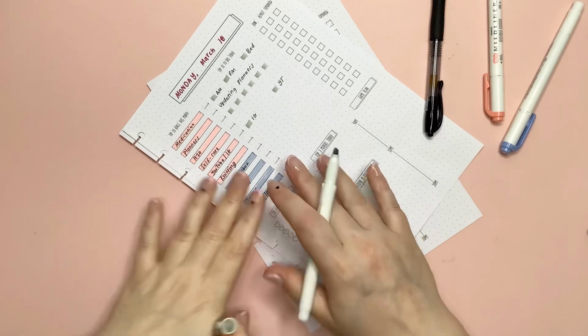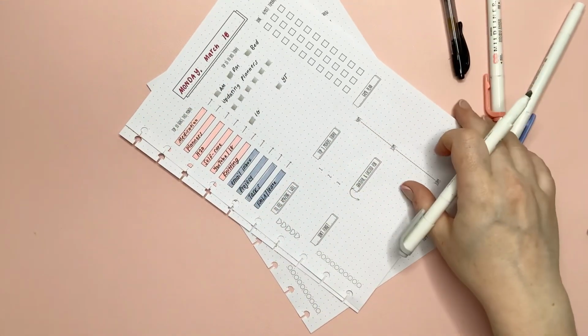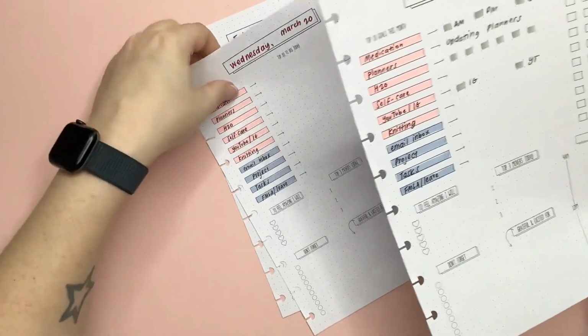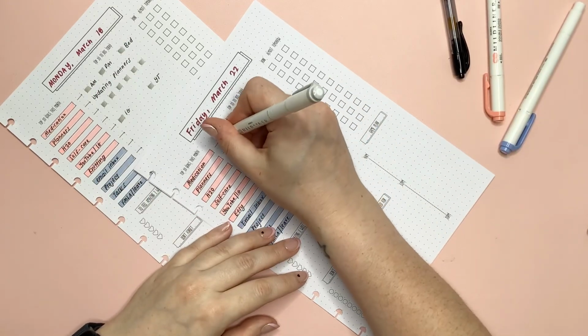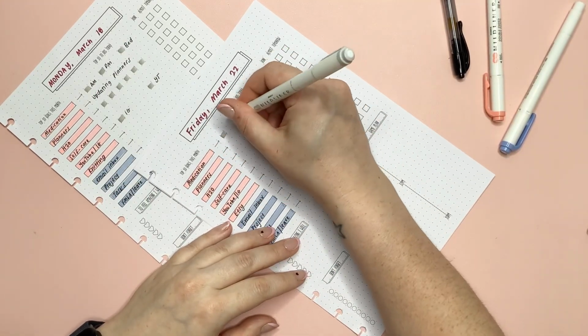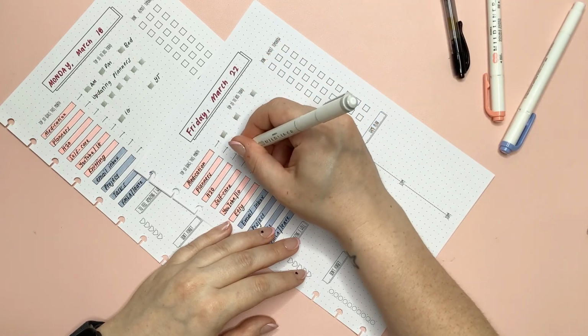For work, I'm leaving that completely up to me to decide the day that I'm actually working. So I'm going to go ahead and run through the rest of these to fill in my little spaces.